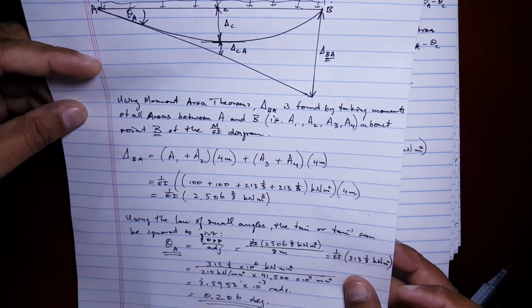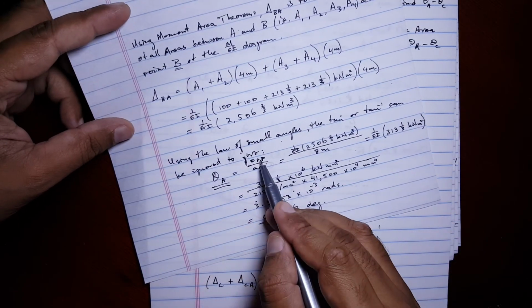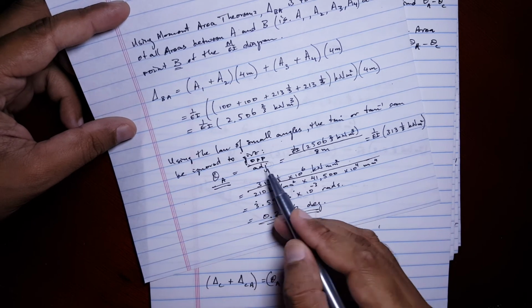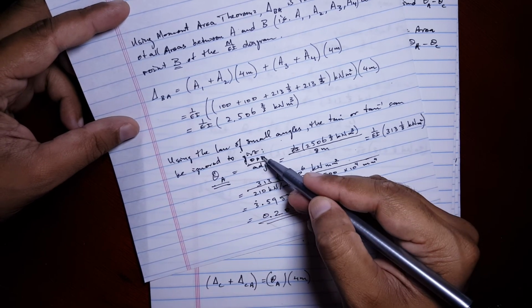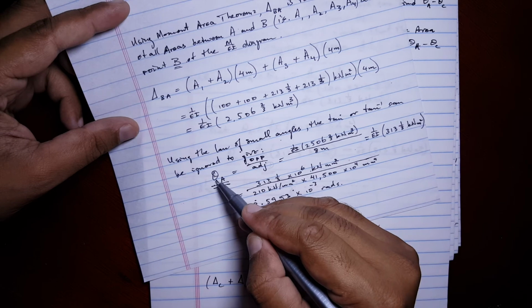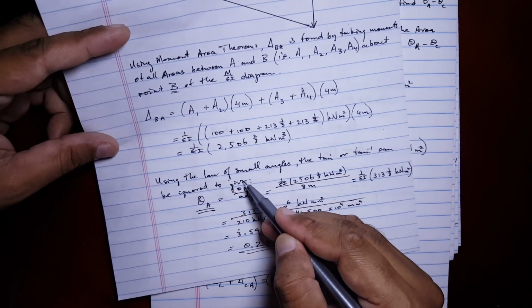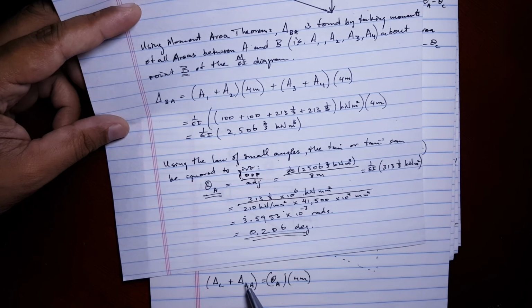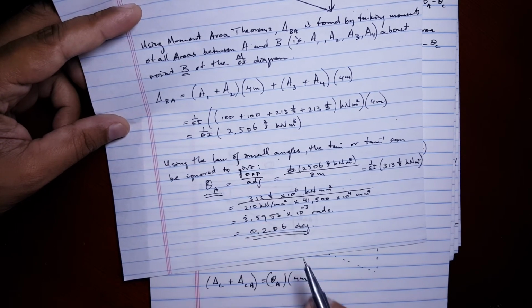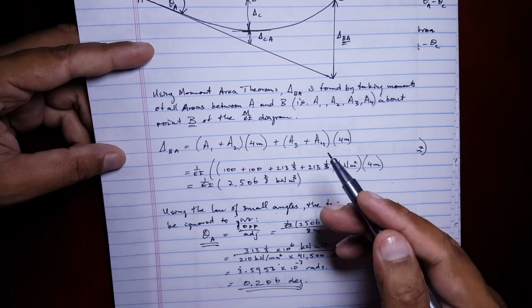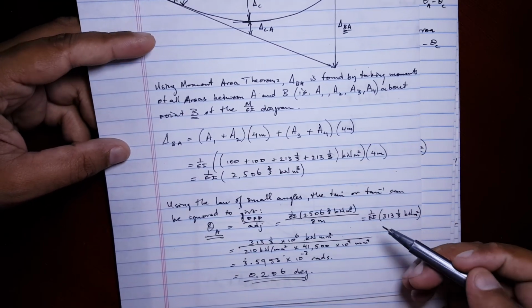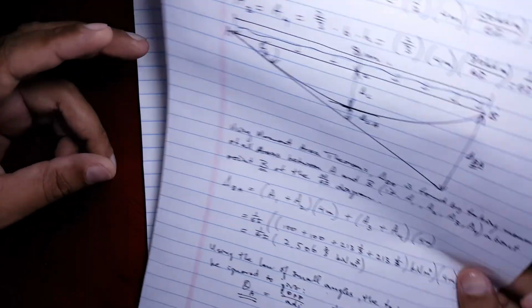Similar to what we did here, theta A is equal to opposite over adjacent. Now we have adjacent, we have theta A, so transposing it, opposite is what we need to find. So opposite becomes this. Theta A is still theta A, and adjacent is 4 meters now instead of 8 meters as when we were trying to find delta BA.